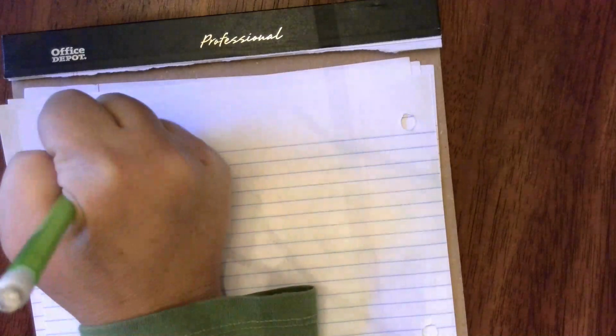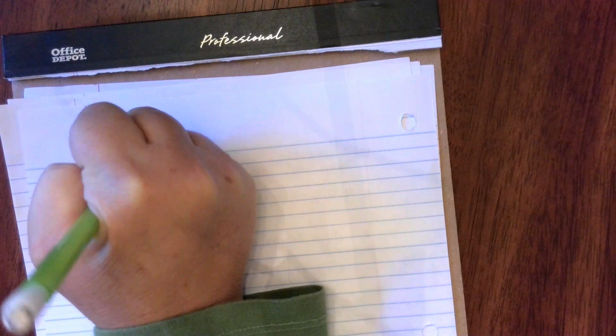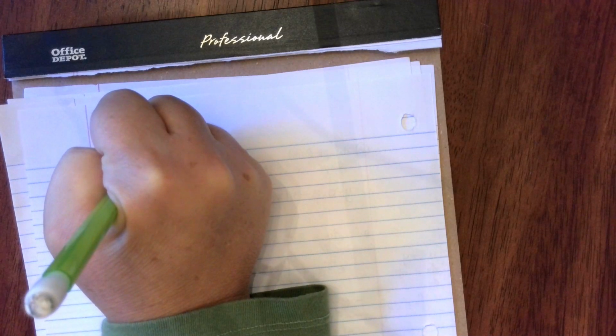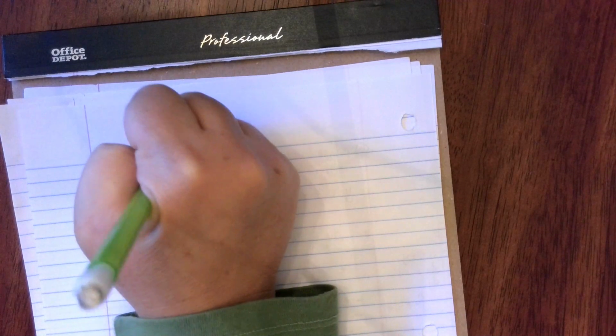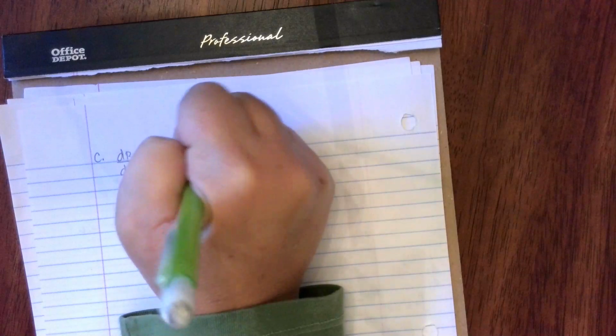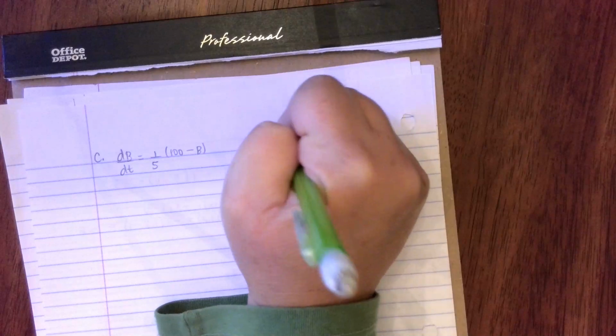I'm going to flip the paper over here. Part C says use separation of variables to find y equals B of t, the particular solution of the differential equation with initial condition of B of 0 equals 20. So we have dB/dt is equal to 1/5 times (100 minus B), and B of 0 equals 20.